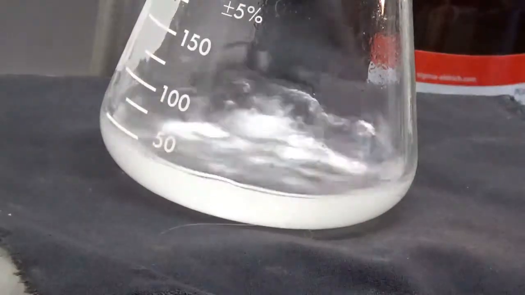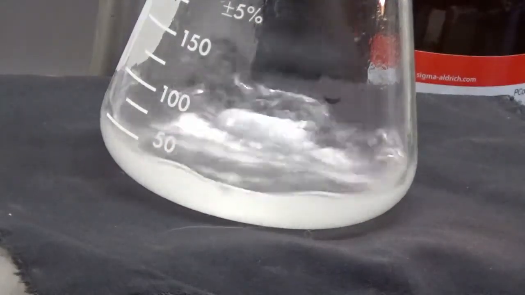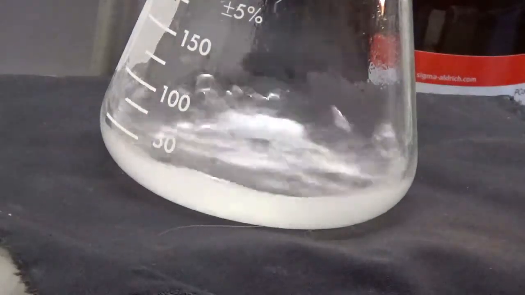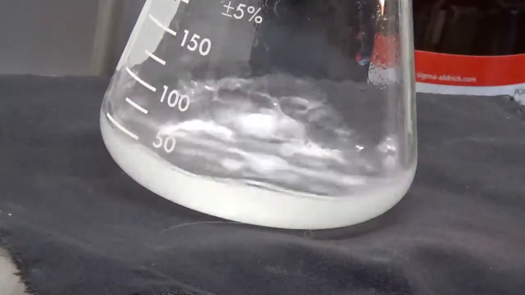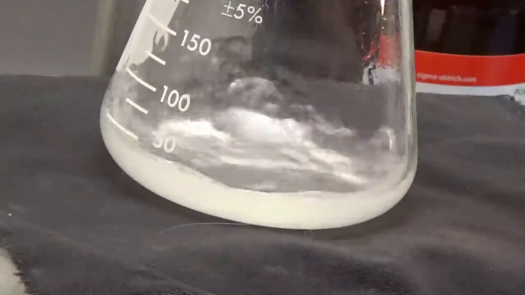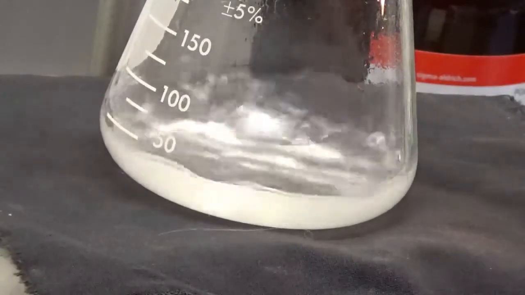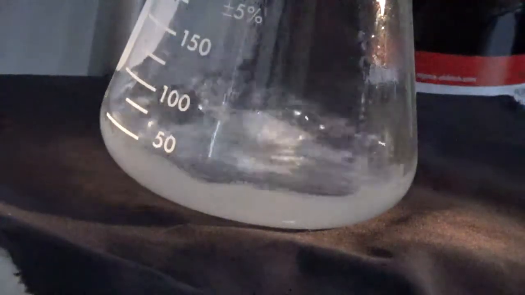I don't even think I'm up to a milliliter yet. Pretty sure it's supposed to be over a milliliter. Yeah, I'm gonna keep going. Well, I don't have to have the light off when I'm putting the drops in. So, 1, 2, 3, 4, 5, about. It still looks kind of cloudy to me.